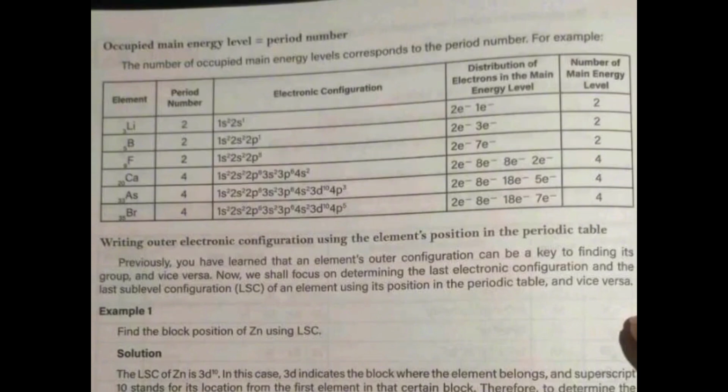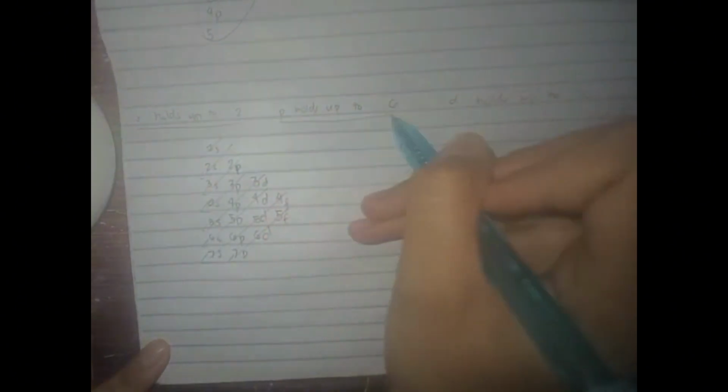To find the electronic configuration for lithium, we need first to find the number of electrons. We can do that by looking at the atomic number of lithium. So we'll use a chart. We'll start with the table. S holds up to 2, P holds up to 6, D holds up to 10.